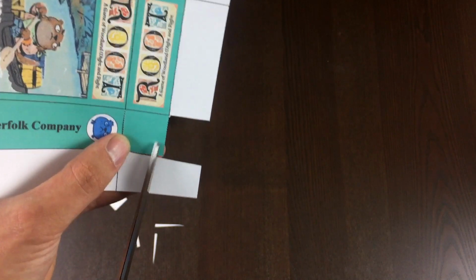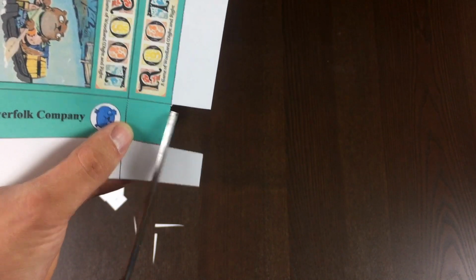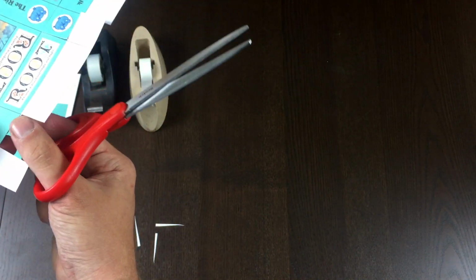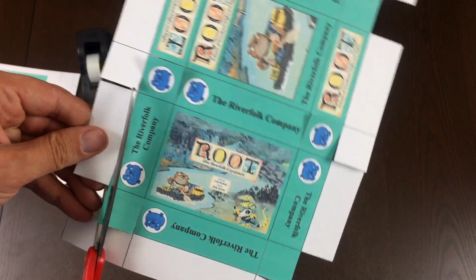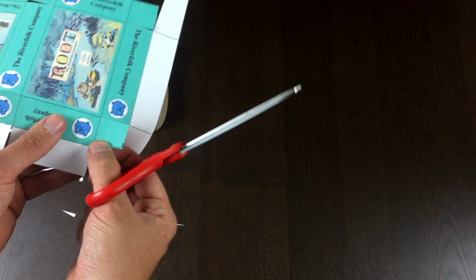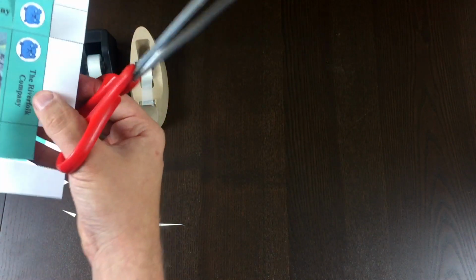Dots in this corner means I'm starting here. I need to cut in this direction, but I'm going to go towards the printed angle. So go that way. You don't need a specific angle at all. These are places where we're going to be folding over these tabs, and so just cutting off a little bit will make those fold overs just work a little bit easier for us.